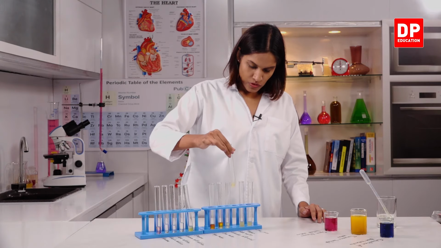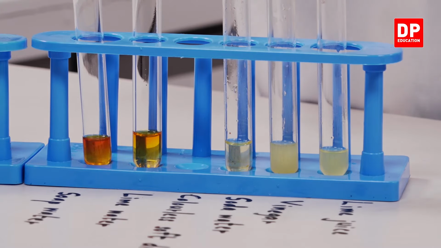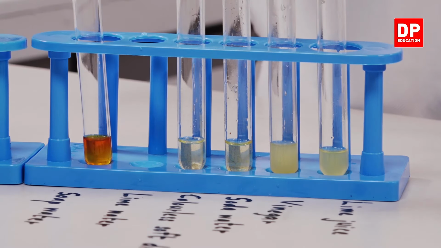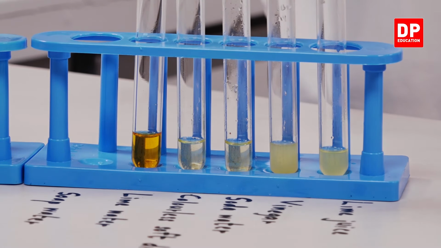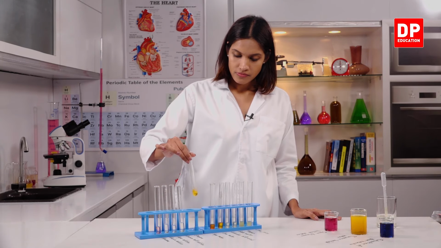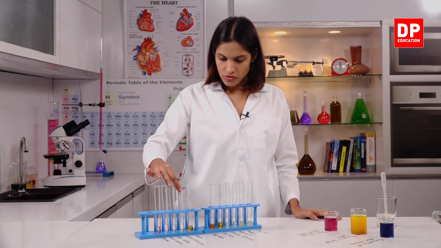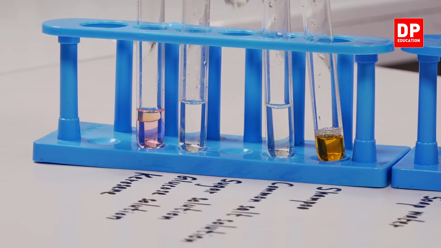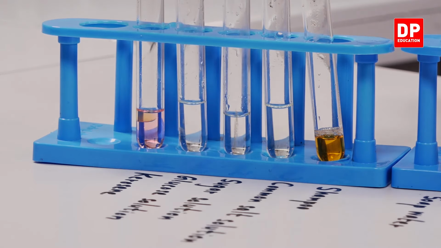So in some of the test tubes you can already see the color change. This is soda water, soft drink. Look at the lime water solution, children. And soap water, shampoo, common salt solution, sugar solution, glucose solution, and kerosene.